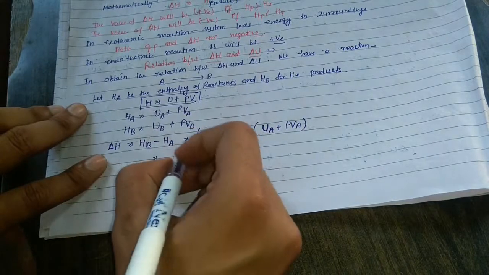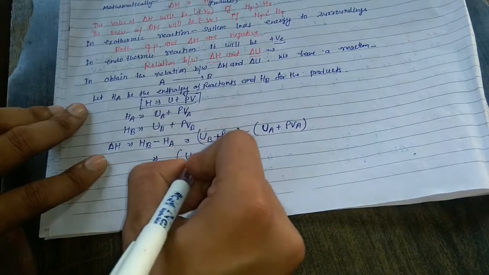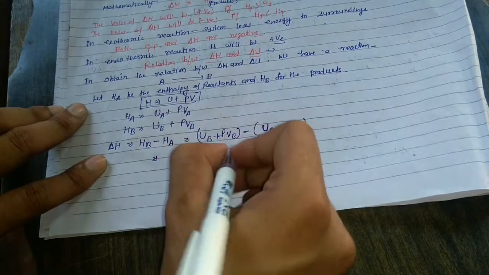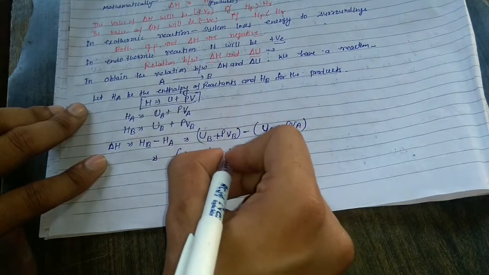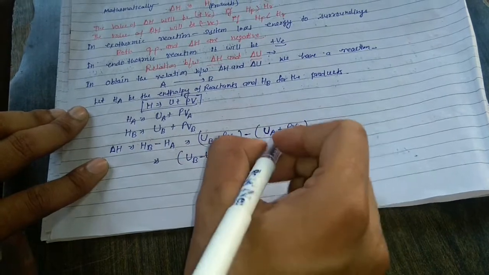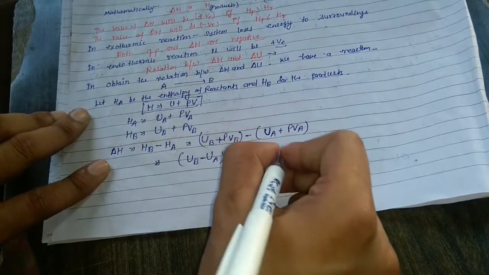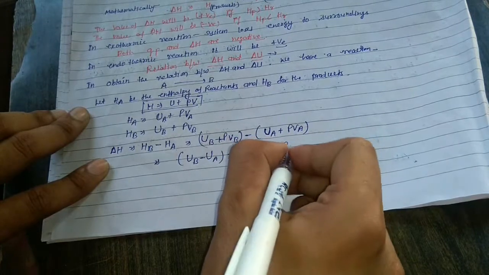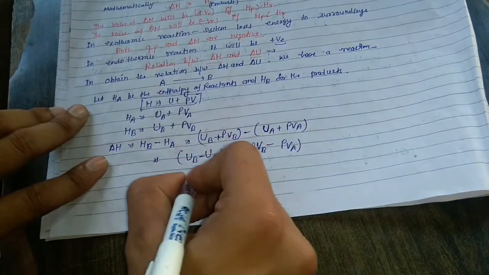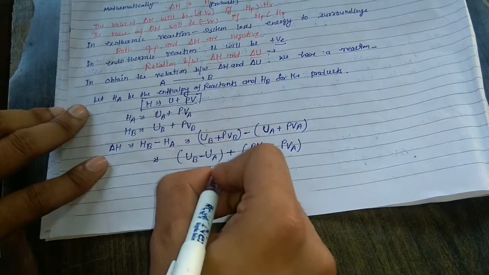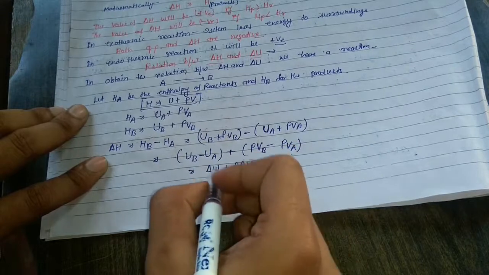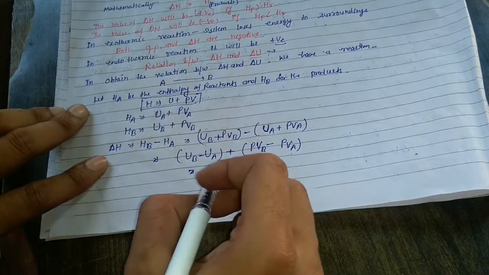That's the final equation: product minus reactant energy plus pressure and volume of the product minus pressure and volume of the reactant will be del U plus P del V. That's the final.